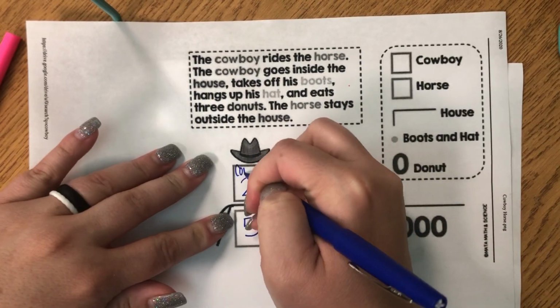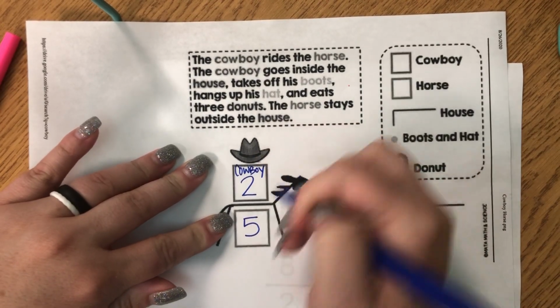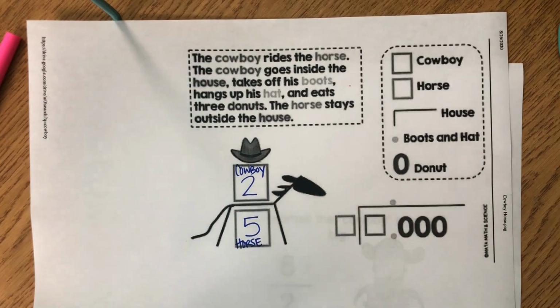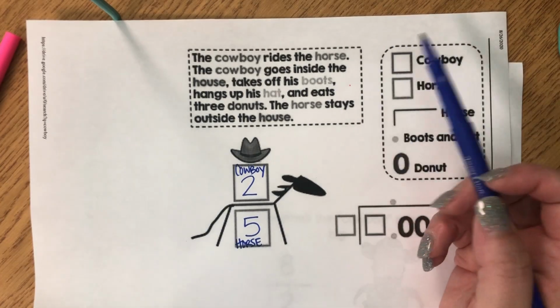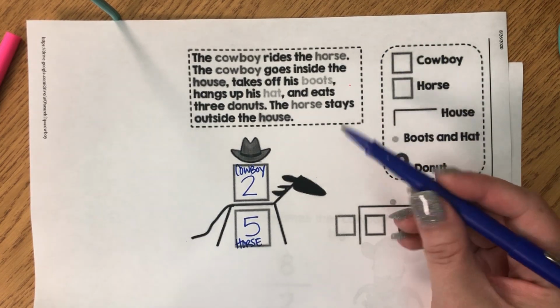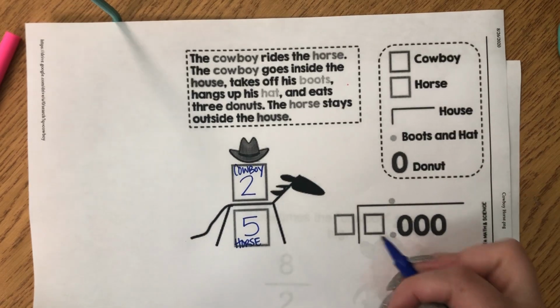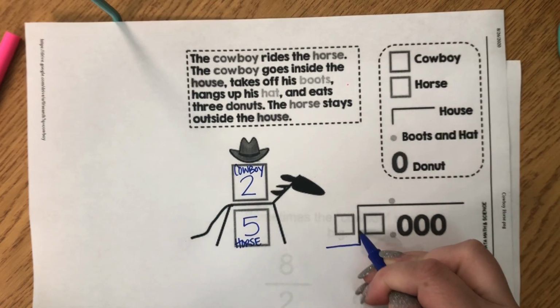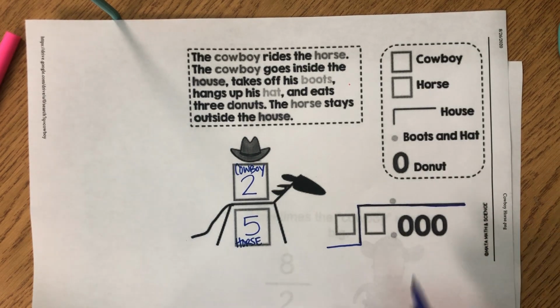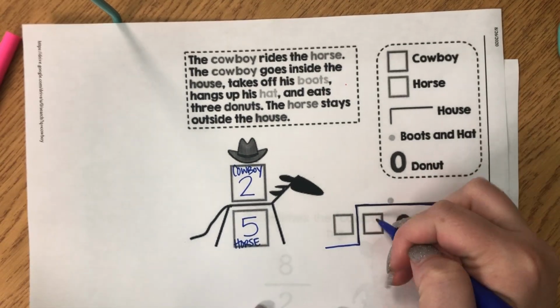So I have a cowboy and I have a horse. Anytime we're looking at a fraction, we're gonna refer to the top number as the cowboy and the bottom number as the horse. Okay, so the cowboy rides on a trail ride all day long and he comes home and he's tired. So he comes home, here's his home. This is called the division house. Comes home and he goes inside.